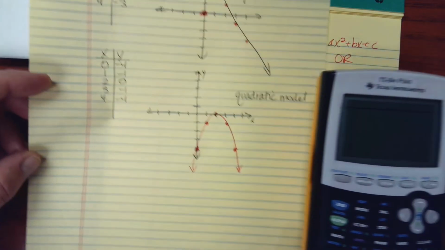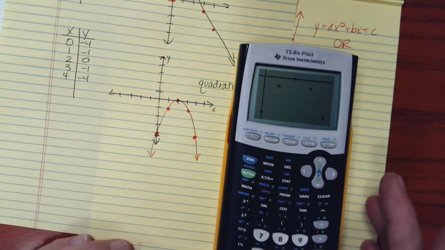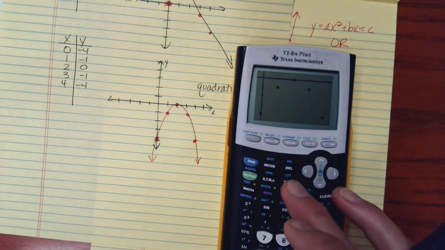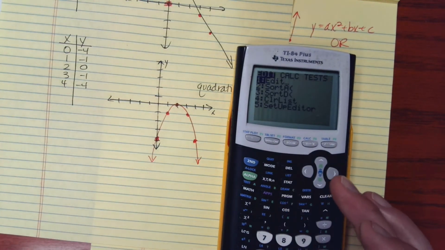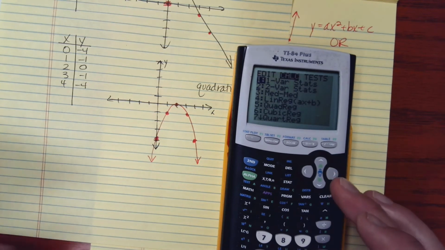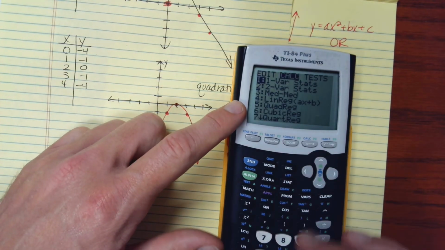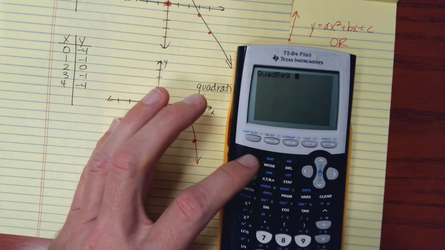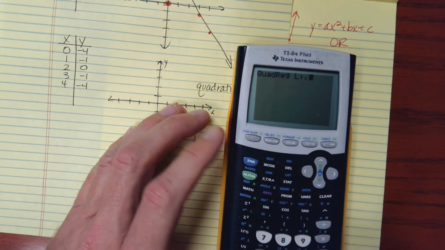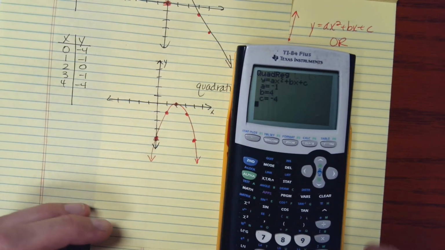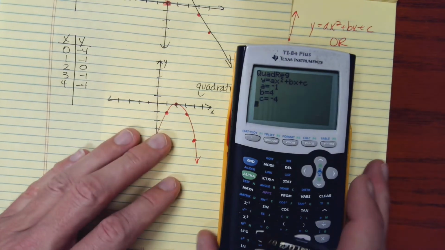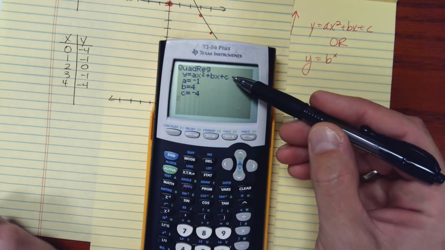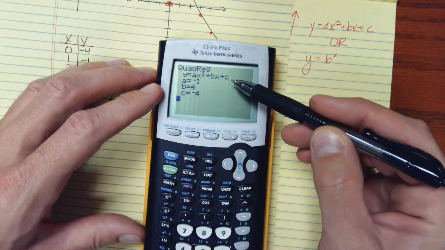So now, as far as finding the model, again, I will go to Stat, Calculations, and this time I think a quadratic model is going to work, so I'm going to choose option 5. And again, since I don't have the prompts turned on in my calculator, I'll have to say L1, comma, L2. Here's the general form of the model, ax squared plus bx plus c.